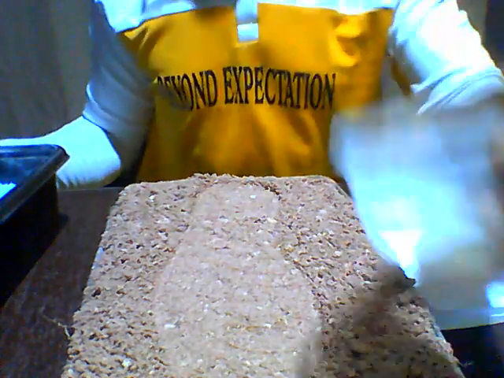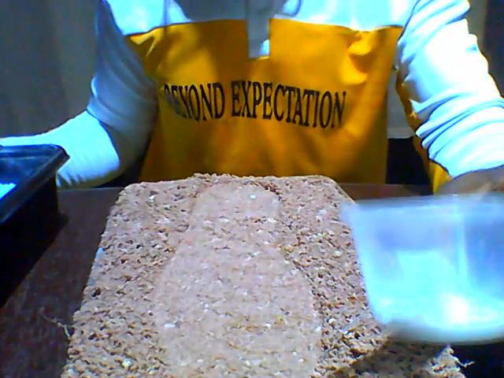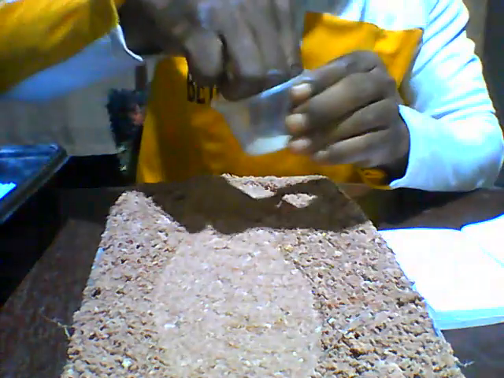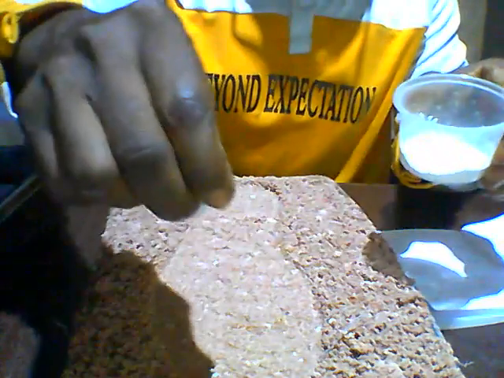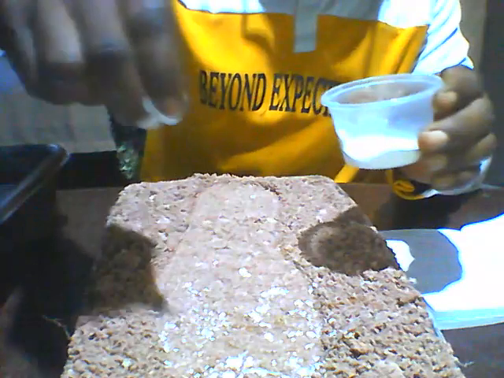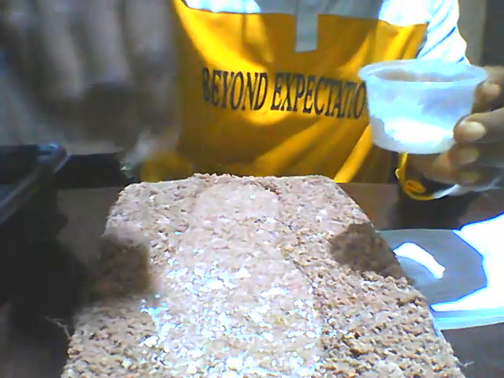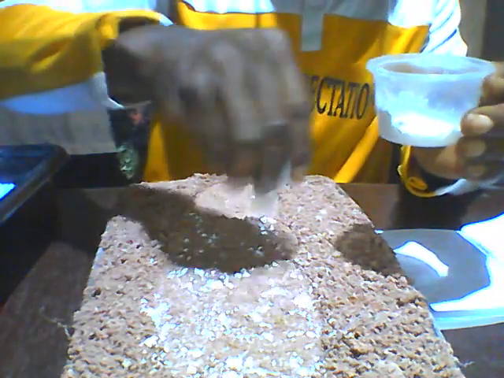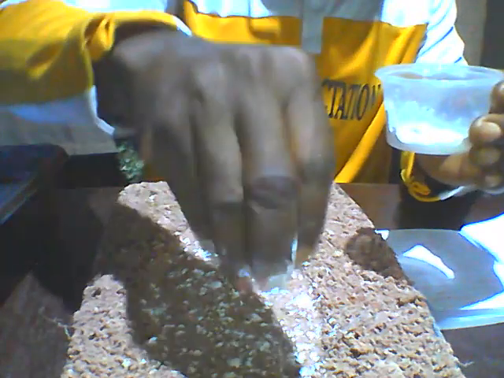Now, the purpose of using this talcum powder is that by the time you want to remove the cast, when the cast is dry, it will come off easily. Just a bit. It must not be too much. Just sprinkle it over it.